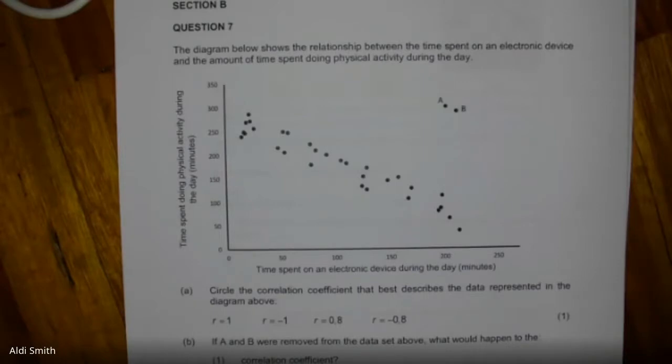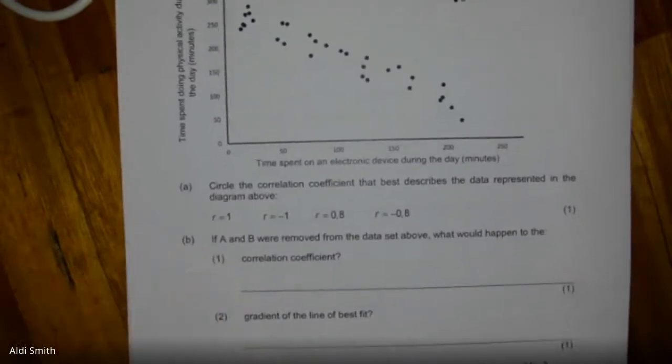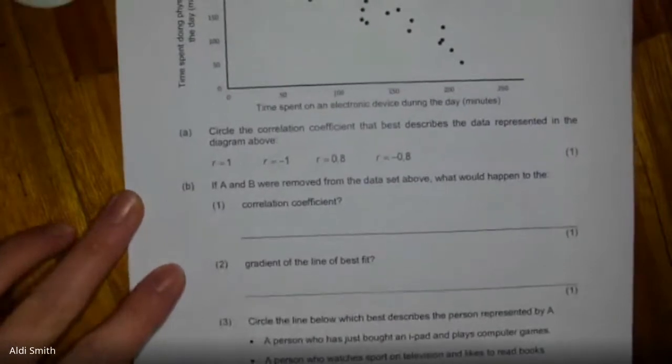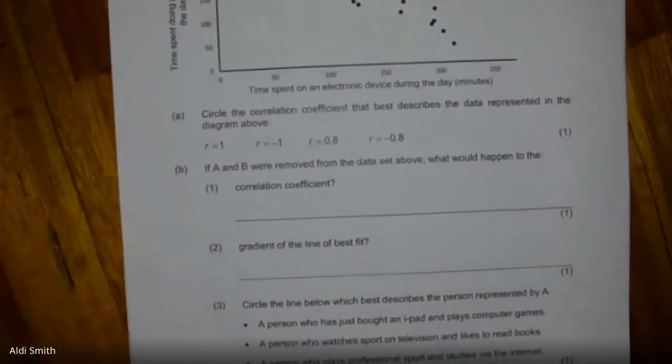Most of you selected the minus 0.8, especially because of the outliers, that's a clear giveaway. Now the next one. If A and B were removed from the data set, what would happen to the correlation coefficient and the gradient of the line of best fit? So what do you think will happen to the correlation coefficient?